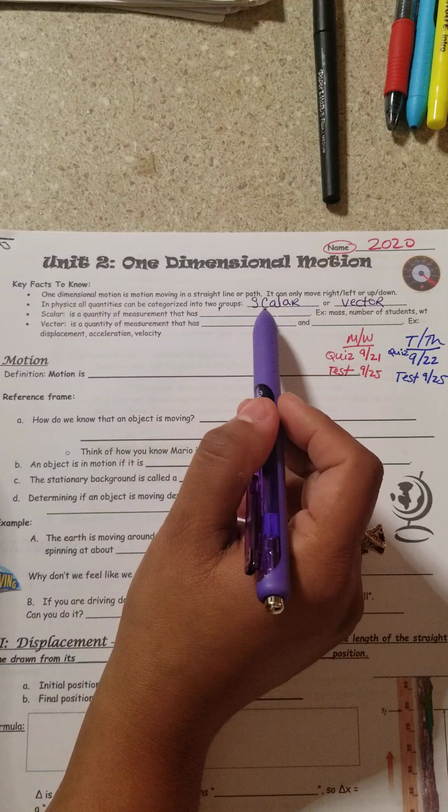If you're a Tuesday, Thursday person, your quiz is going to be on 9/22. For your test, Monday, Wednesday students, your test is going to be on 9/25. Your test for Tuesday, Thursday is also going to be on 9/25. That's actually going to be a Friday.